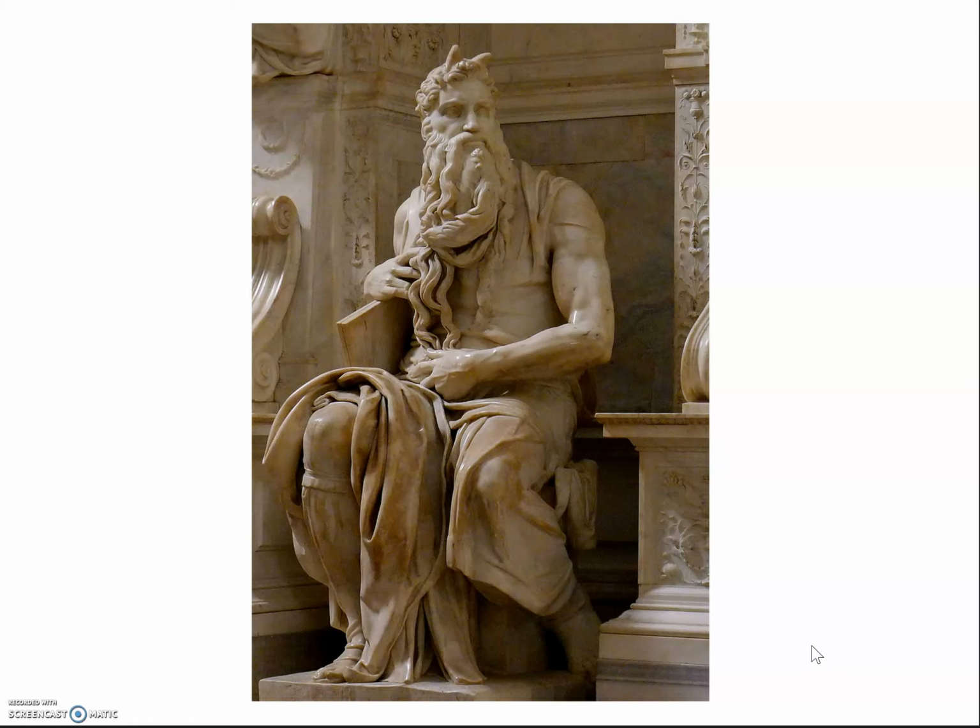So there you have it. Some of the artists of the Renaissance, exploring human nature, striving for that Greek perfection.